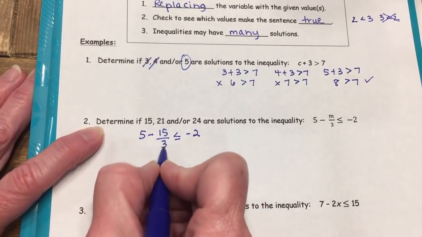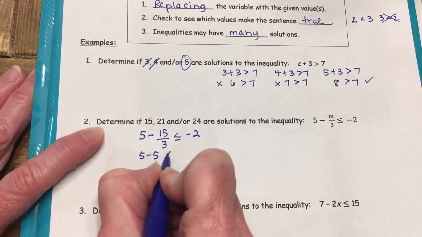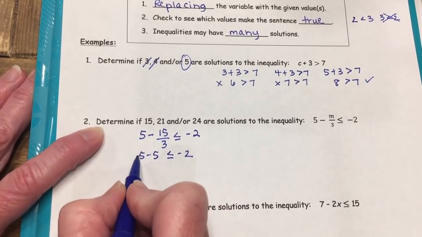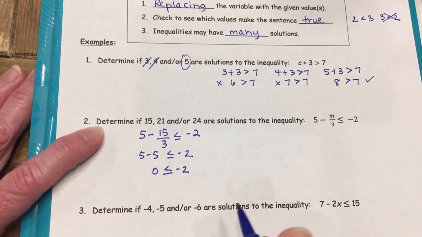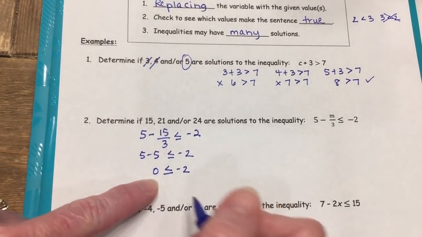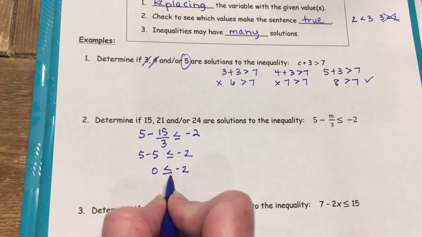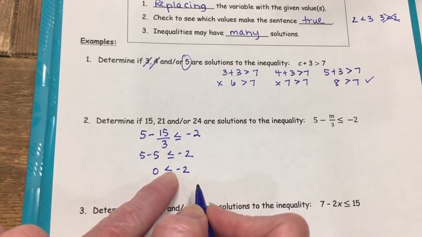5 minus 15 divided by 3 is 5. Less than or equal to negative 2. All right, 5 minus 5 is 0. Is 0 less than or equal to negative 2? All right, so for less than or equal to, 2 things could make the statement true.